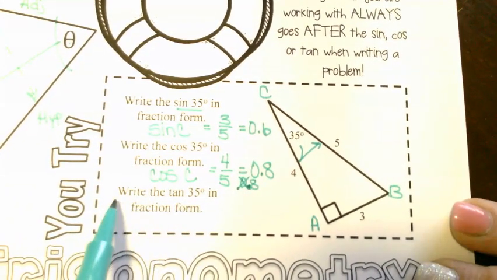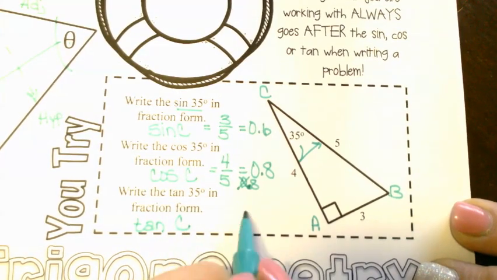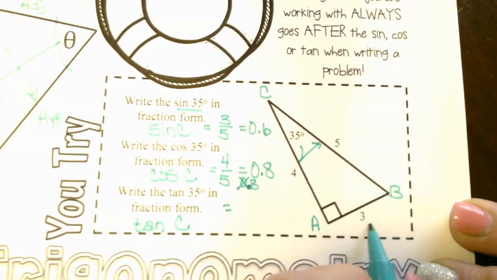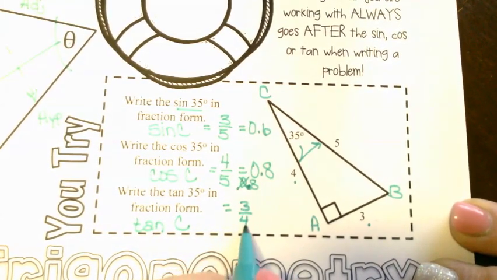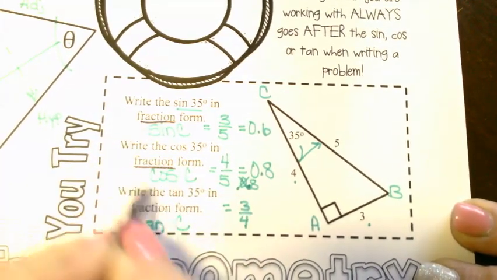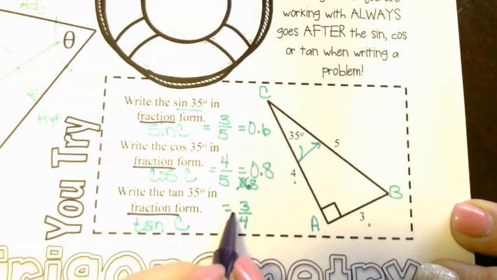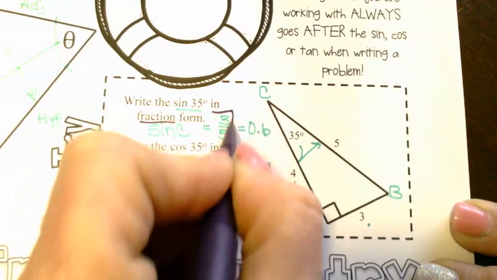Okay. So the tangent of 35 degrees is the same thing as tangent of C. So in that case, they're wanting opposite over adjacent, and that's 3/4. Now you notice this worksheet is asking for them in fraction form. So for these, you would put your answers in fraction form.